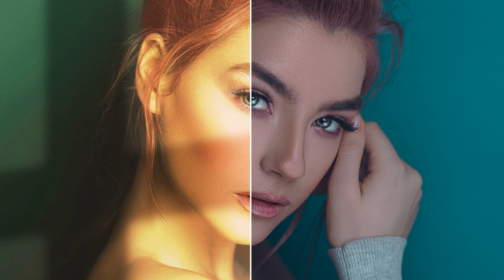Hey guys, it's Digital Nomad here, and I want to show you how to create this beautiful golden window light effect in Photoshop. It literally takes 60 seconds to do.